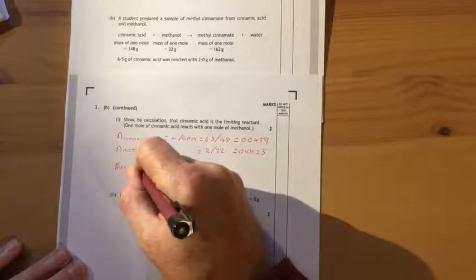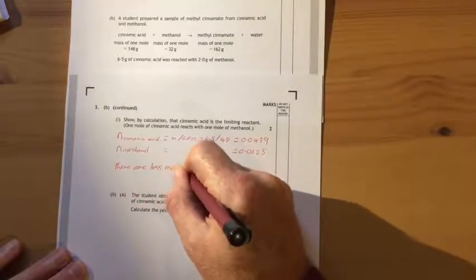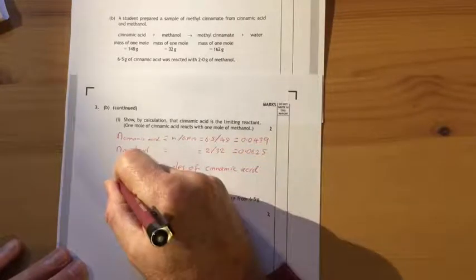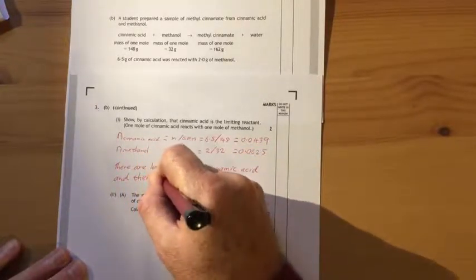Note that there's only one mark for doing that calculation. The second mark is for explaining how you can determine from that cinnamic acid is the limiting reactant.